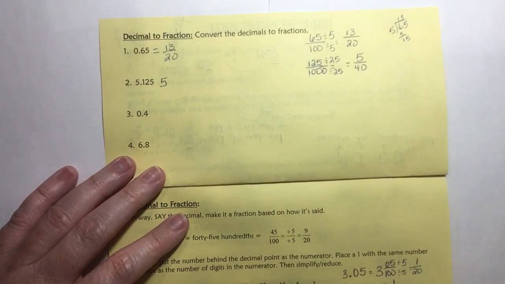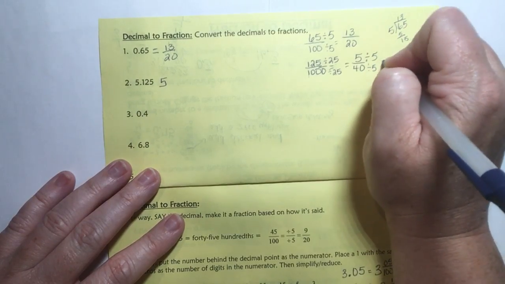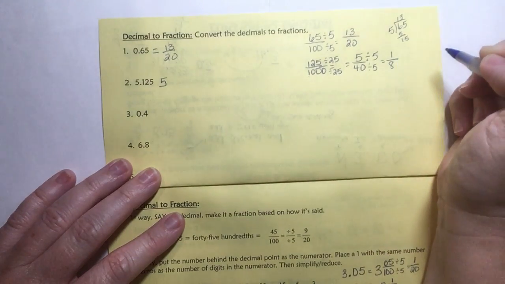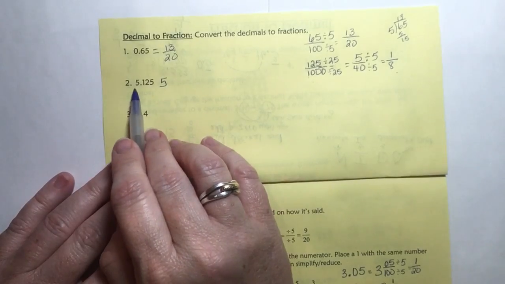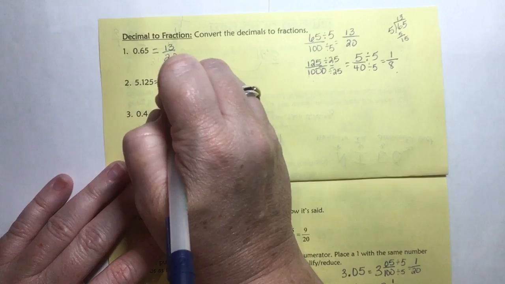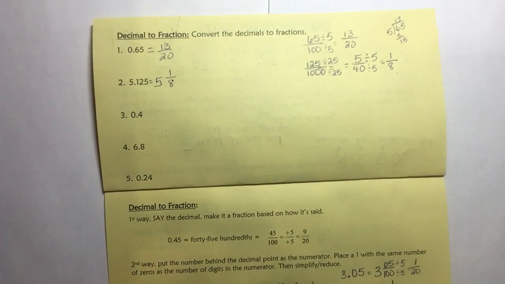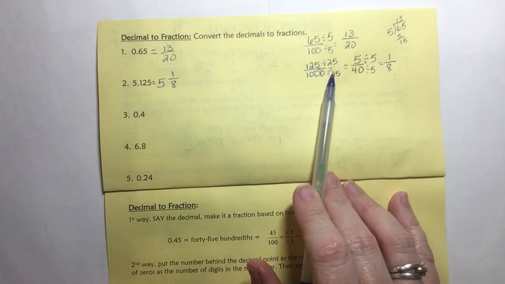Is there a number that goes into 5 and 40? Yep, 5. So 5 divided by 5 is 1, and 40 divided by 5 is 8. So 125 thousandths is equivalent to 1/8. So 5 and 125 thousandths is equivalent to 5 and 1/8. All right, hopefully you got that one. If not, make sure you erase it and then write what I have, okay? You don't want to leave it wrong on your foldable or in your notes.